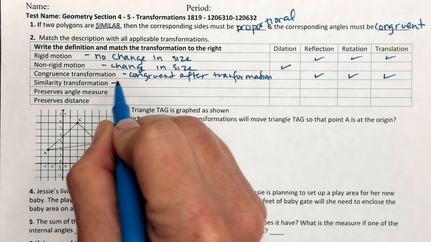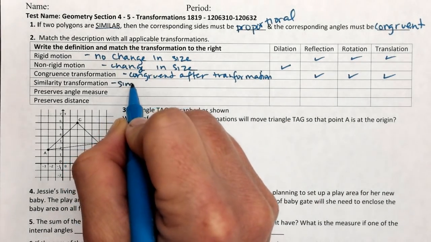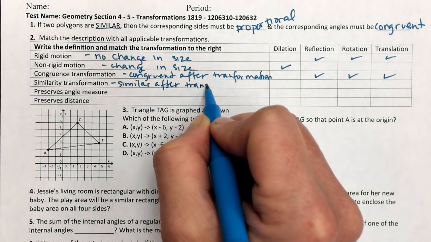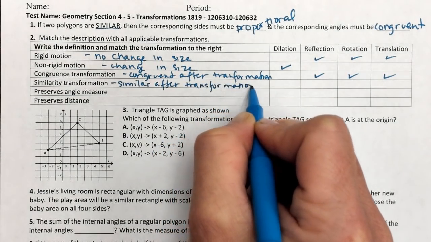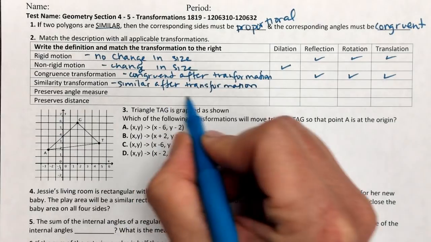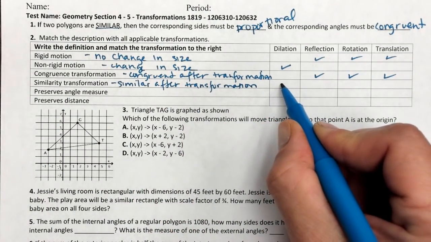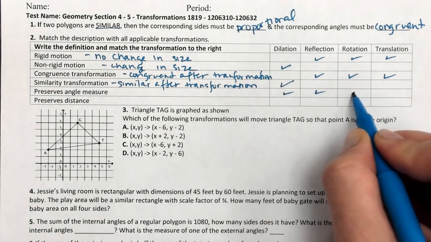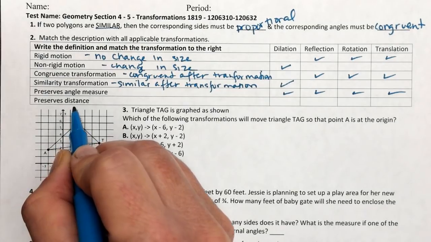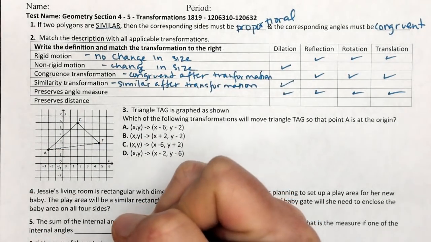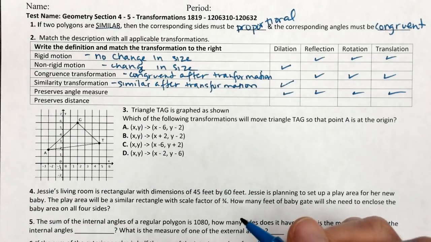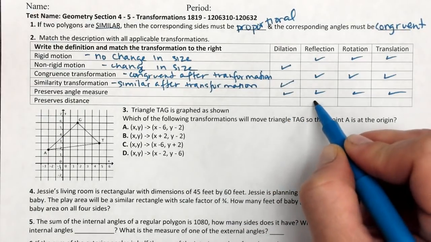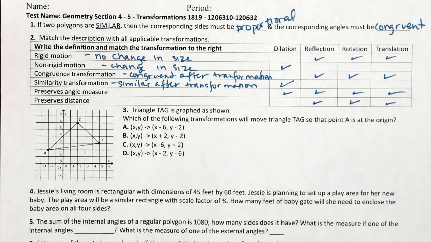Similarity means it's similar after it moves, similar after transformation. And similar after transformation means the only one that would be similar but not congruent would be dilation. Preserves angle measure, they all preserve angle measure. And preserves distance, so we're talking about the distance between the points in the object. Because the dilation changes the shape's size, it can only be reflection, rotation, and translation.